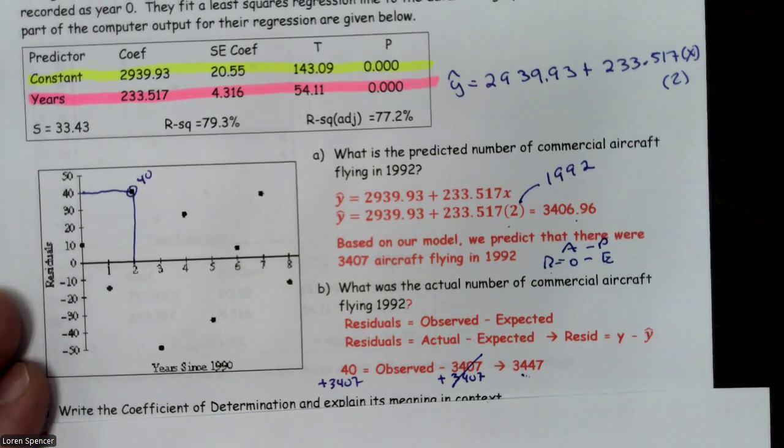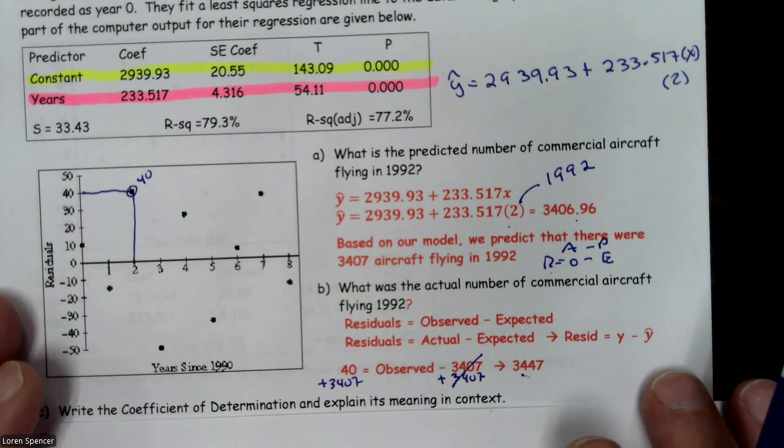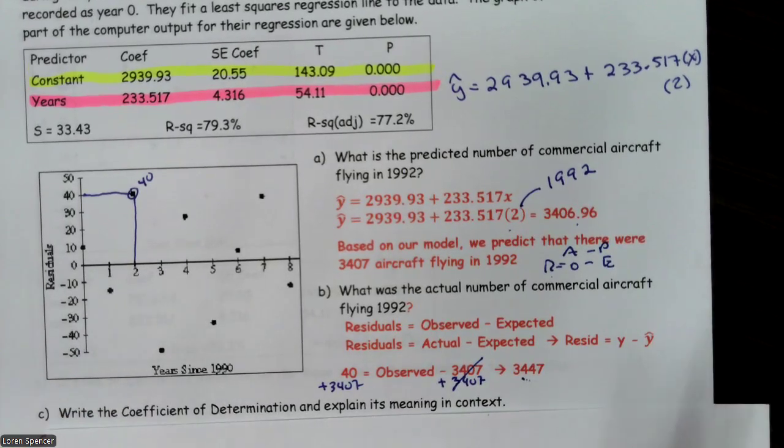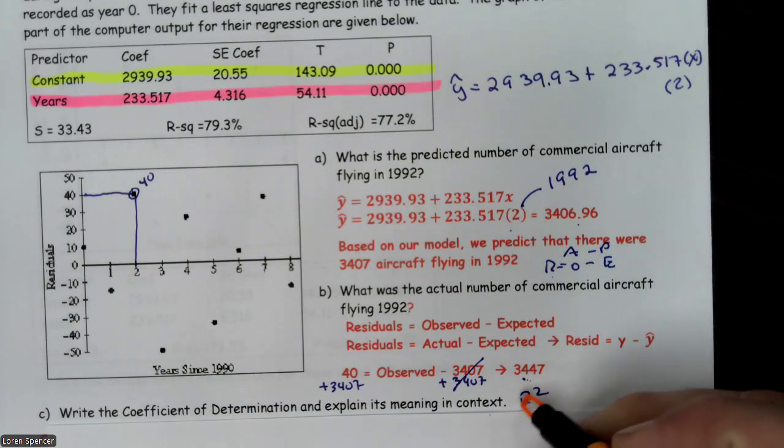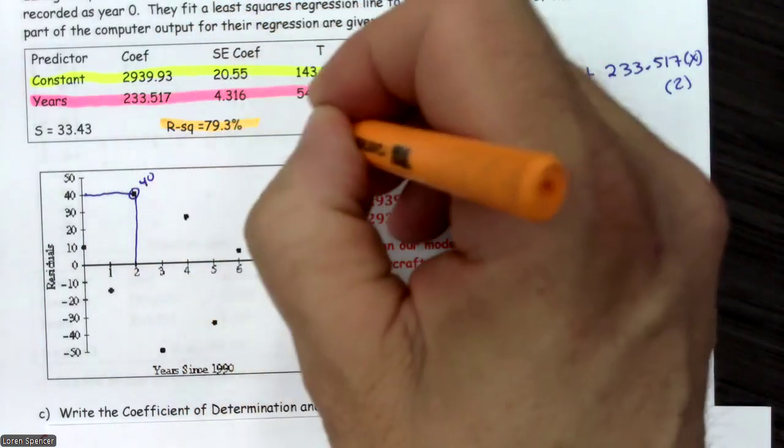Okay. The next thing, it says write the coefficient of determination and explain its meaning in context. Well, we'll never find the coefficient of determination, but we will find R squared. So let's look for R squared. Well, once again, they tried to trick us.